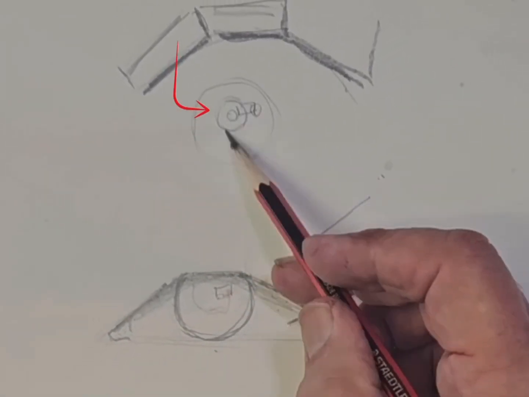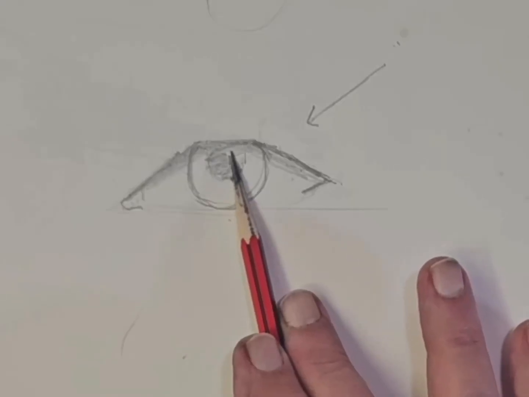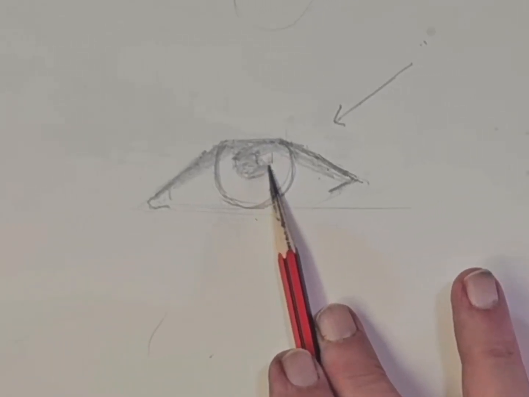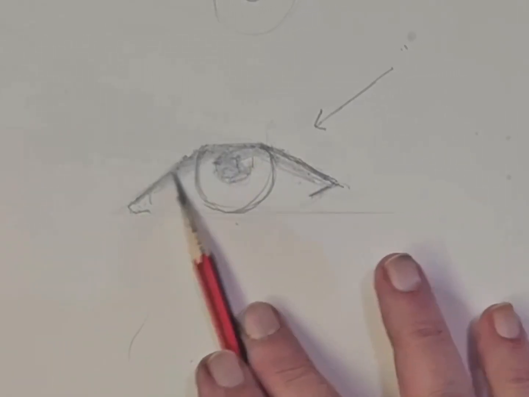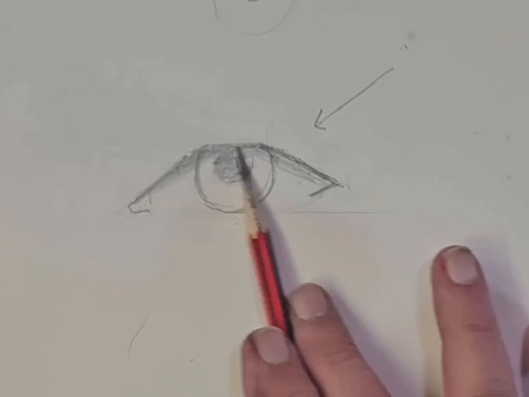The pupil itself can also cause that hypnotic look. To avoid this, I blend the pupil into the shadow under the eyelid. This changes its shape and helps prevent that effect.